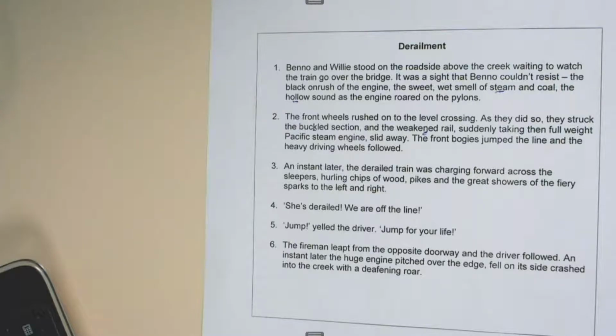She's derailed. We are off the line. Jump, yelled the driver. Jump for your life. The fireman leaped from the opposite doorway, and the driver followed. An instant later, the huge engine pitched over the edge, fell on its side, and crashed into the creek with a deafening roar.